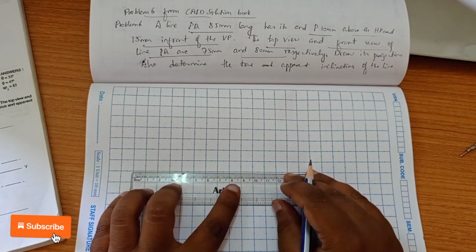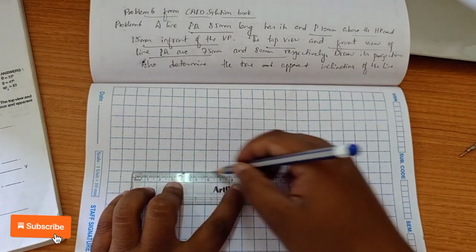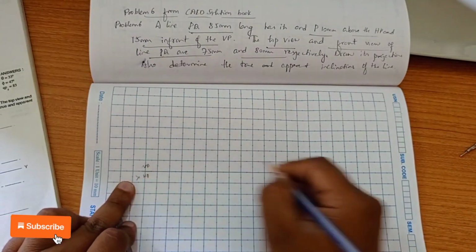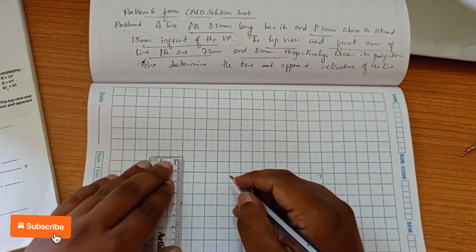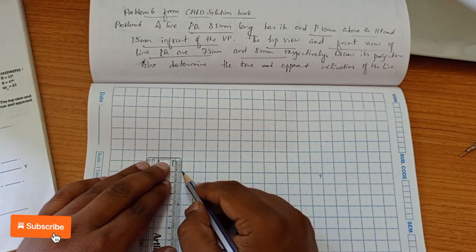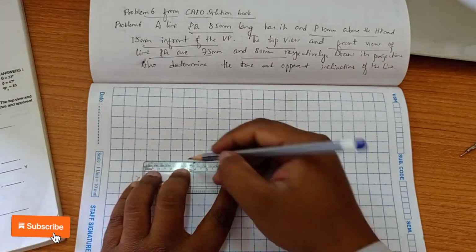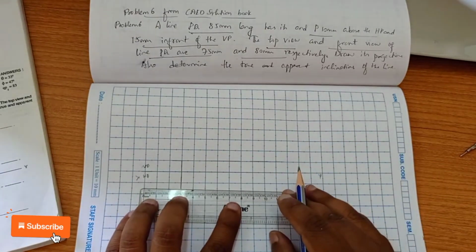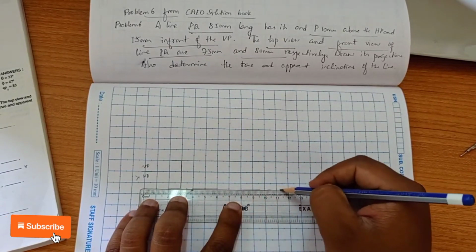First I'm going to draw an XY line here, with VP and HP. The end point P is 10 mm above HP and 15 mm in front of VP. Here I'm going to draw locus lines, wherever the end points are.